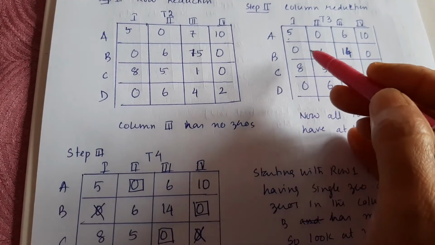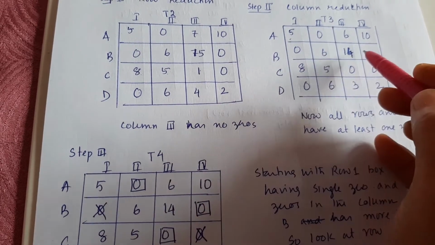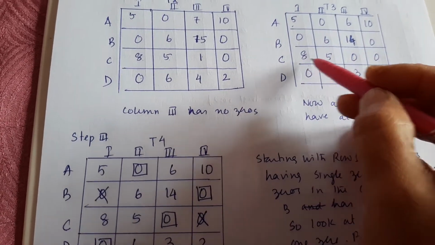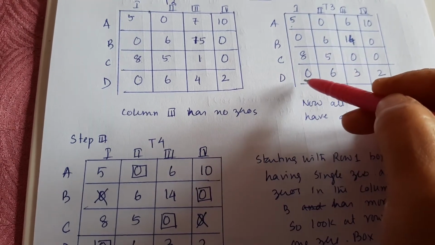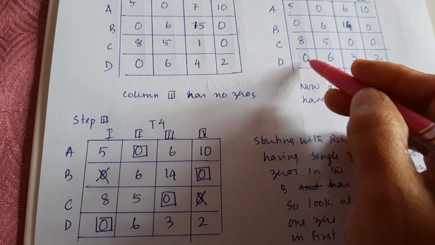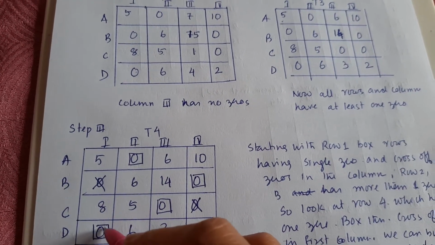Now you go to the next row. In the next row you see there are 2 zeros here, so you leave that row and go to the next row. In the next row again 2 zeros are there, so leave that row also. Then you go to the next row. In the fourth row you see there is only 1 0, so you are going to box that 0. So we are boxing that 0.